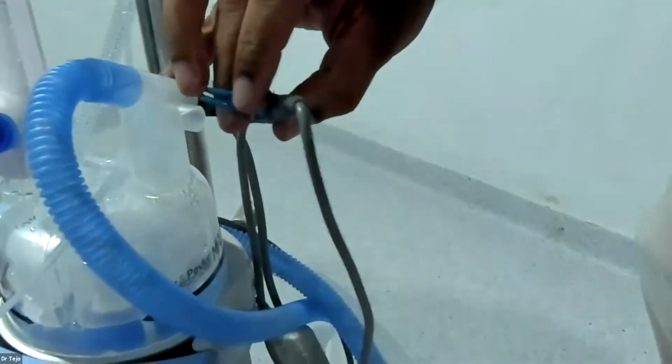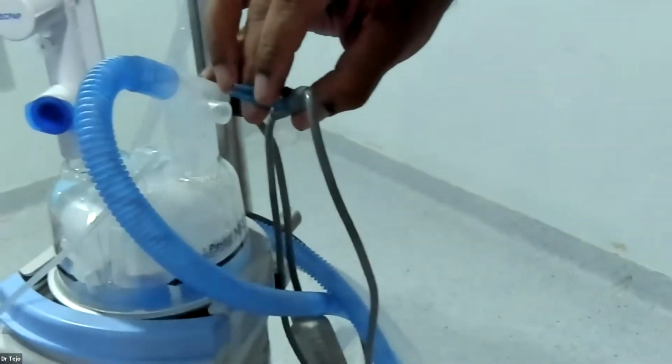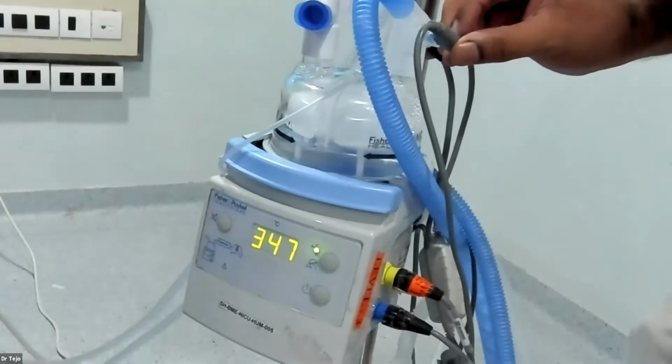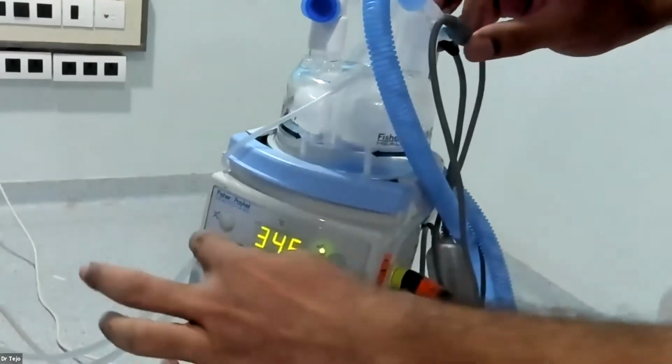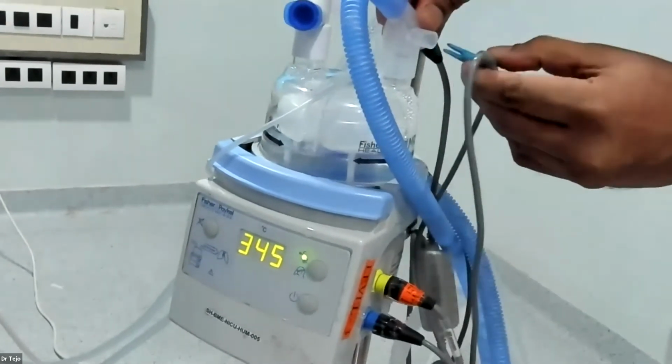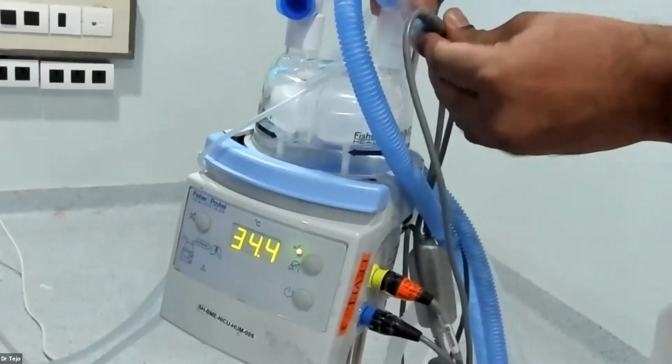The chamber probe alarm comes here. I will show it in the diagram once again. To get this alarm, it will take around 15 minutes. So it doesn't come immediately. If it is disconnected, it usually comes after 15 minutes.